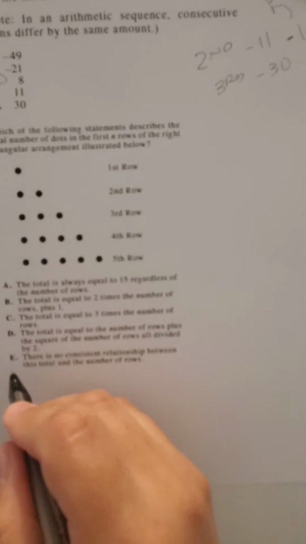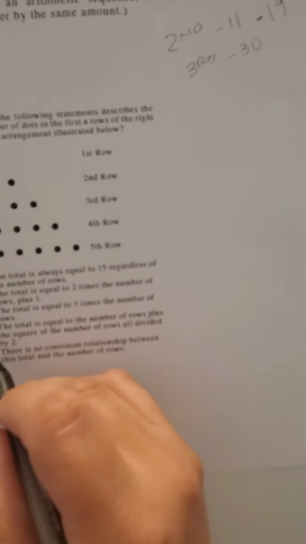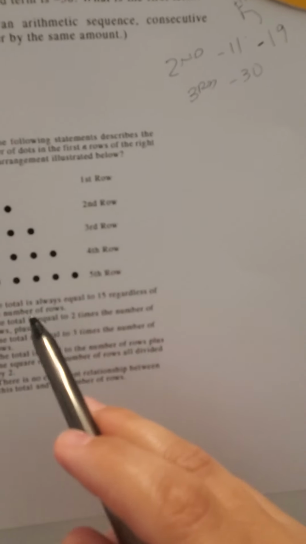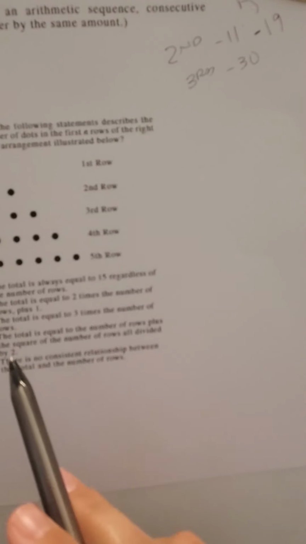Okay? All right. Number 5. Which of the following statements describes the total number of dots in the first n rows of the right triangular arrangement illustrated below? Okay. If I look at this, I can rule out E, right? Because there is a consistent relationship. I'm going up by 1 each time. So I can rule that out. The total is always equal to 15 regardless of number of rows. That's not true because the sum is gonna get bigger and bigger.